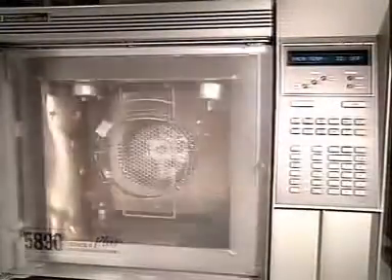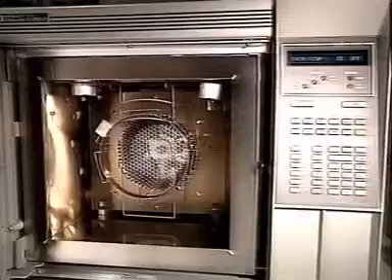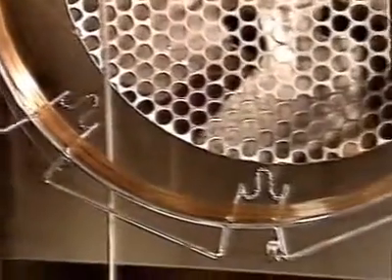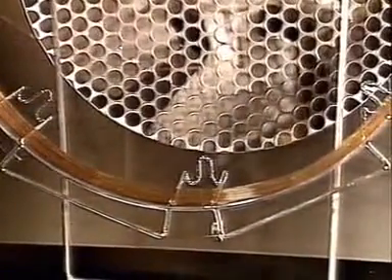Inside the oven is the capillary where separation takes place. A typical capillary tube may be 25 meters long with an internal diameter of 250 micrometers and is often made of silica. The inside is coated with a liquid stationary phase.